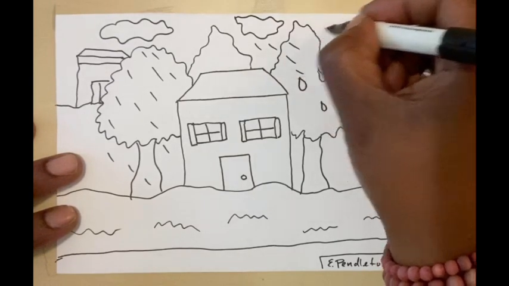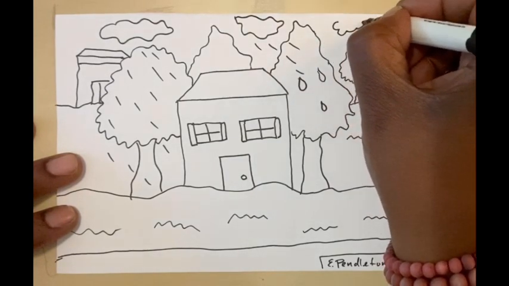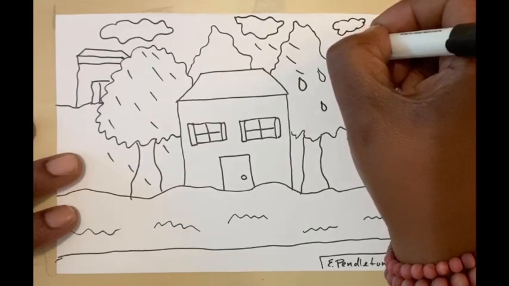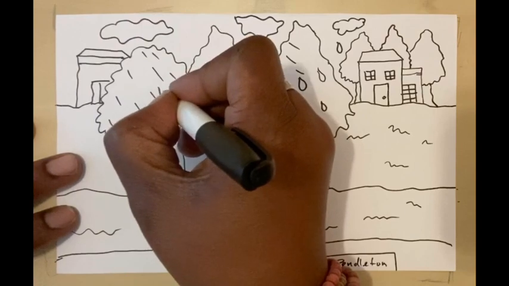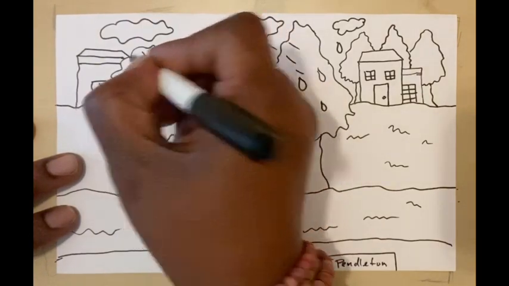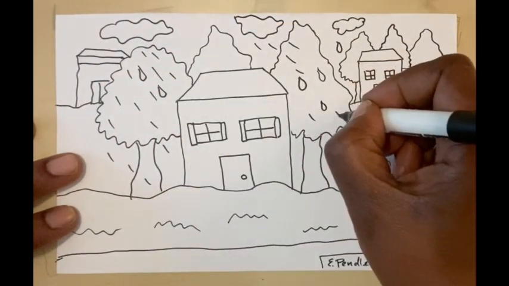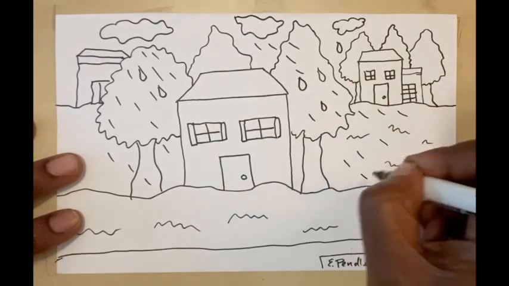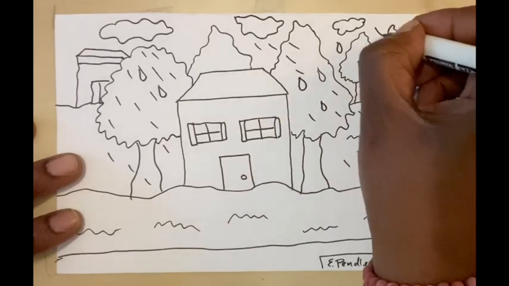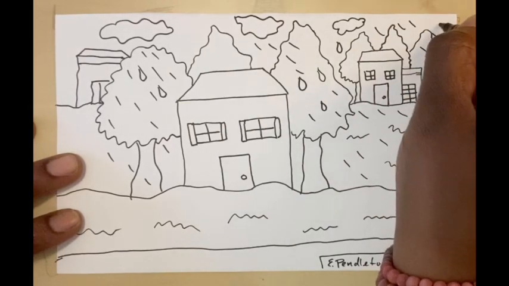They could come directly from the cloud if you want to. And there was a lot of wind blowing, so that's why some of my drops are kind of going at a diagonal, because that's how it was going. But if you want to use lines to represent the rain, you can do that too.